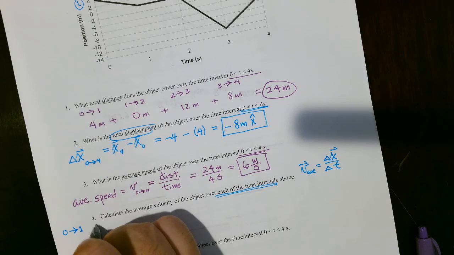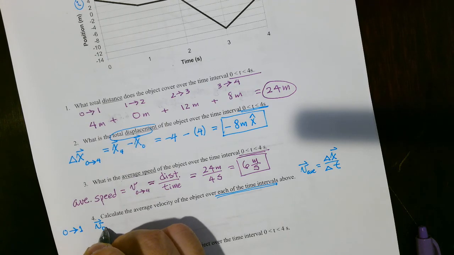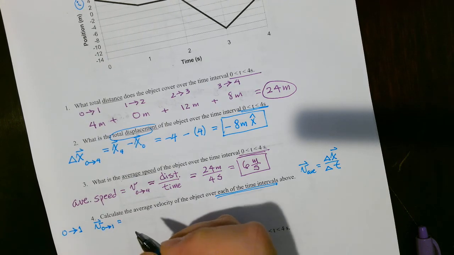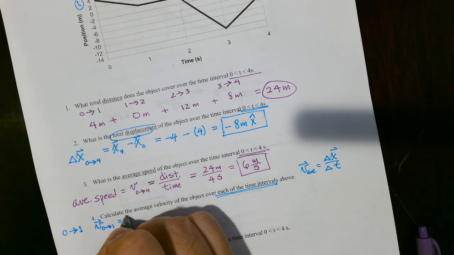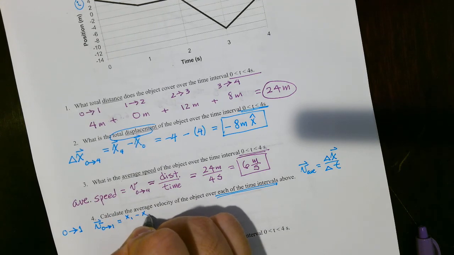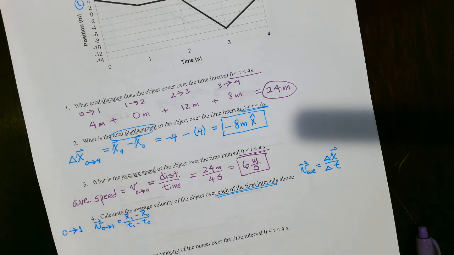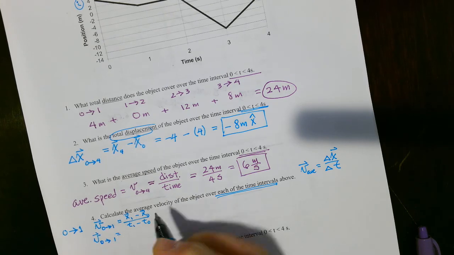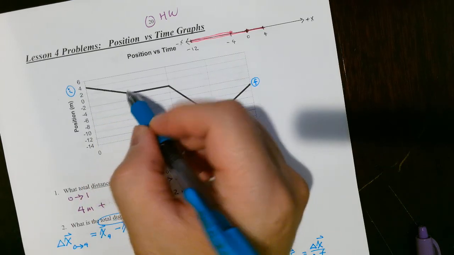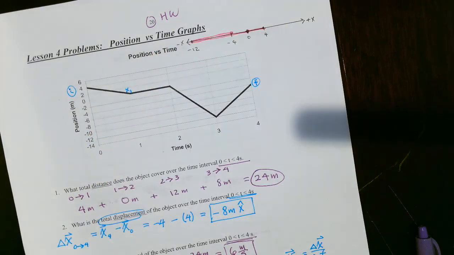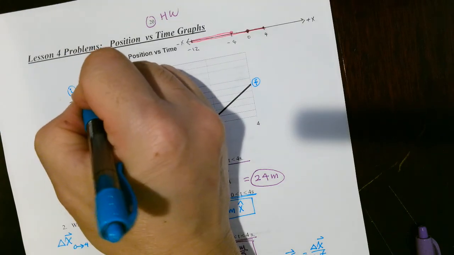So the average velocity from 0 to 1 second is equal to x1 minus x0 over t1 minus t0. That is simply x1, which is 0, and this is my x0.